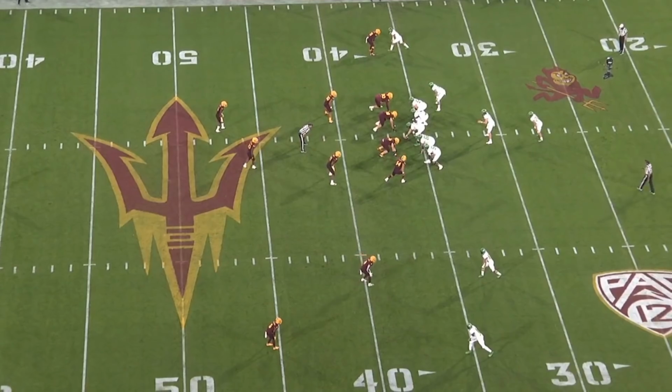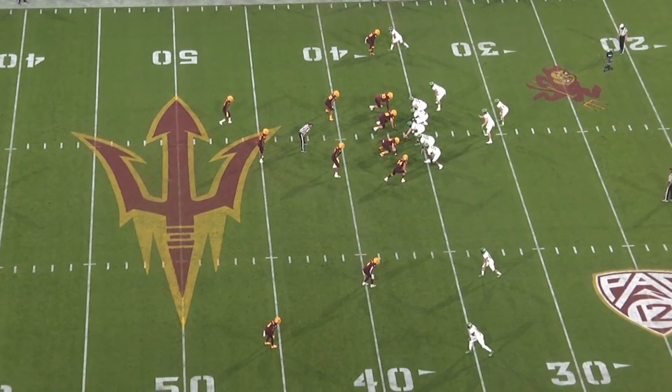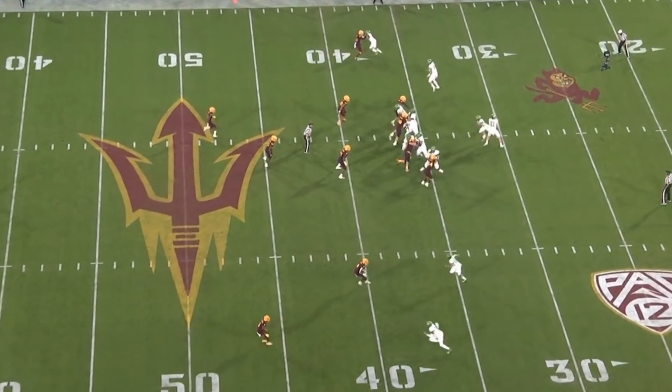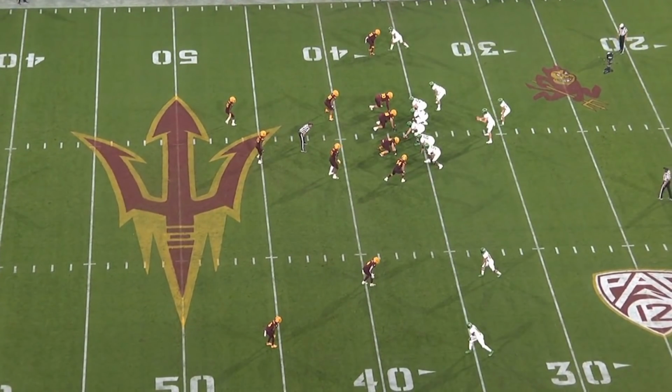So now we're at 1st and 10. 2x2. Again, another screen. This is actually a really cool screen. I'm sure people do this. I just never seen it before.